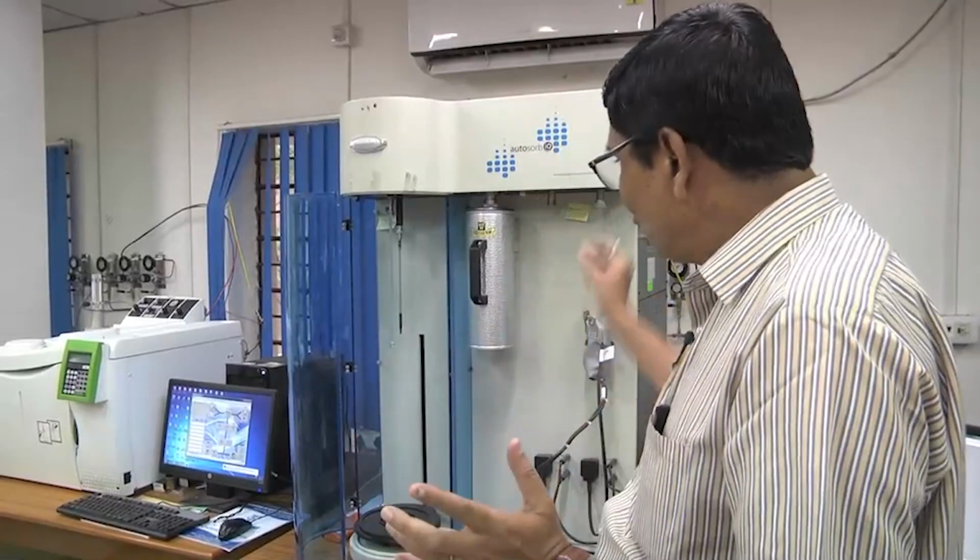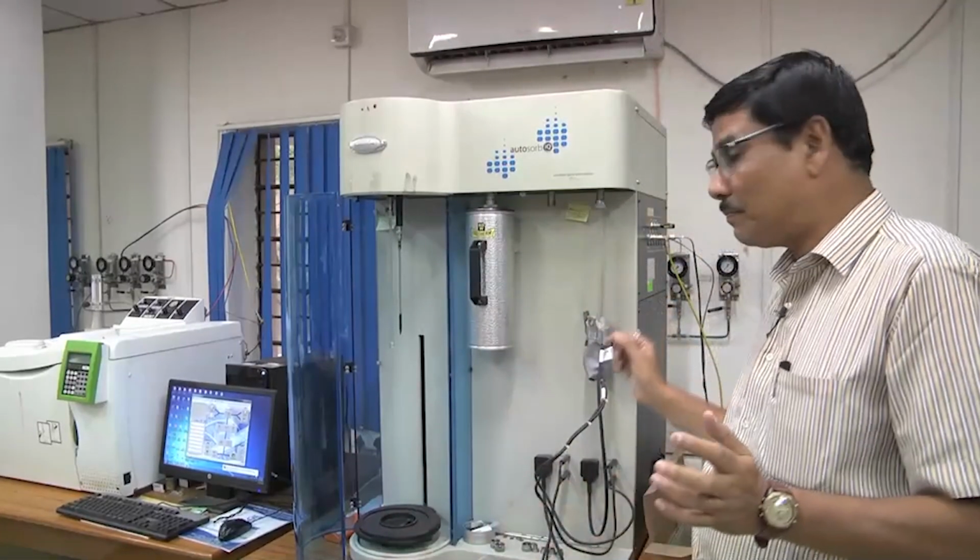If it is an organic type of material, suppose you have to measure the surface area of some organic matter, you may have to degas the sample at a very low temperature, say 40 degree centigrade or 50 degree centigrade. You cannot go beyond 50 degree centigrade, because after that the morphology of that sample, particularly for organic samples, may change. So, for that type of low temperature degassing, it may take a longer degassing time, say 12 hours or 14 hours.